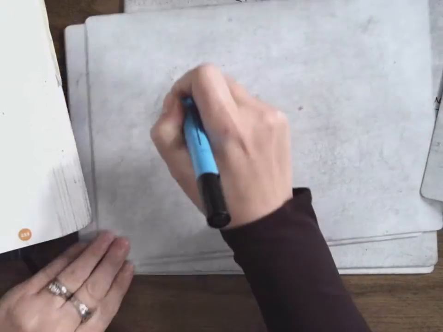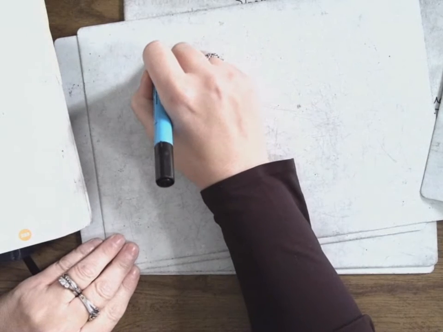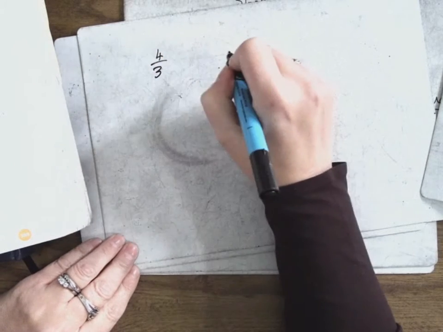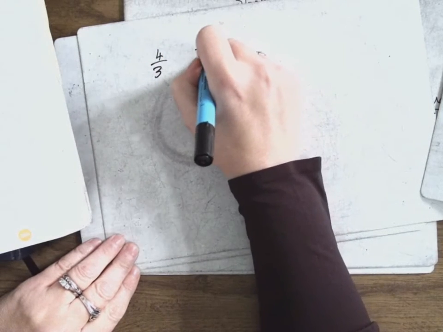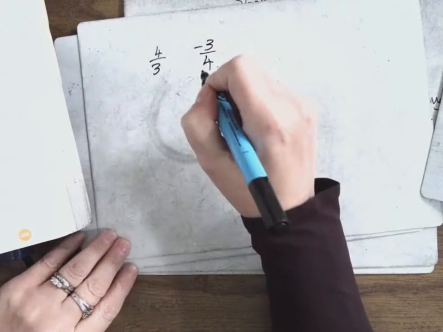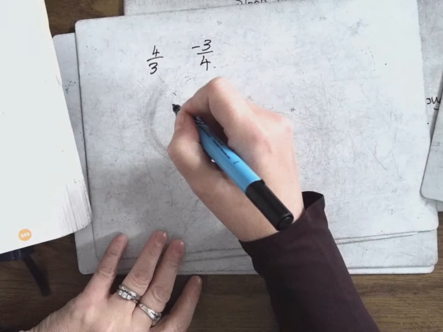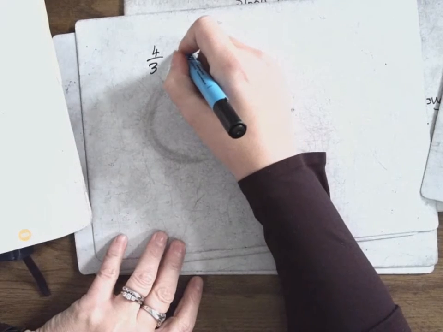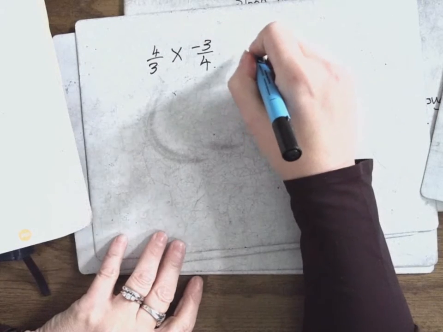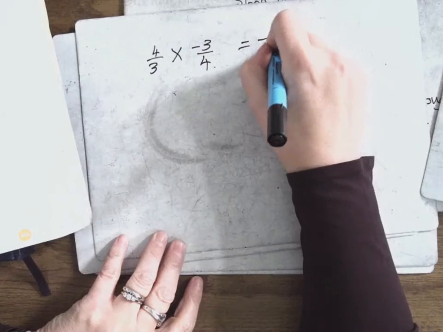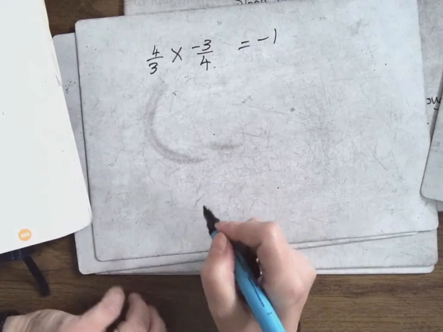So if I said the slope of one line was 4/3, and the slope of another line was -3/4, my question to you is, are they perpendicular? What would you do? You get out your calculator and you multiply them, and when you multiply them, you will get -1. So what's the story? Perpendicular.